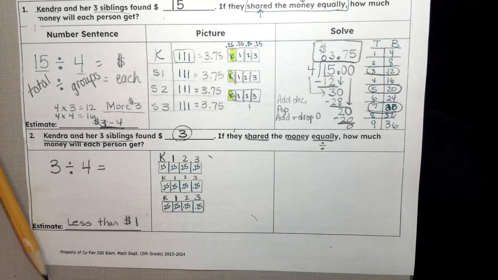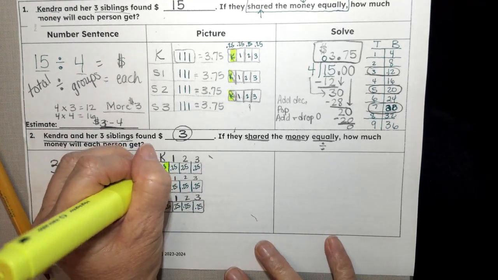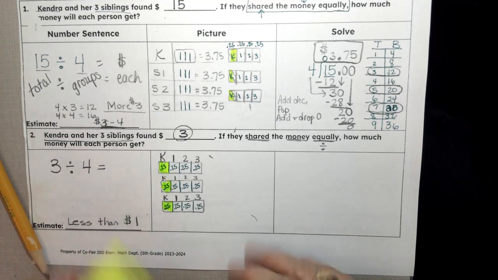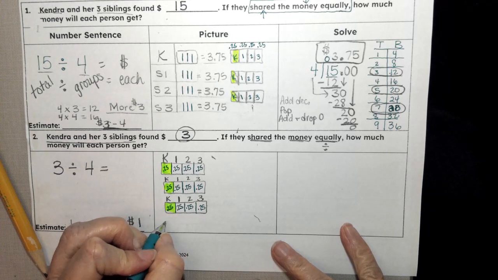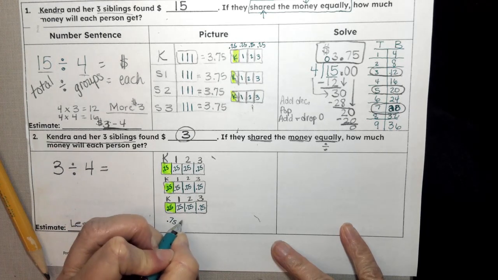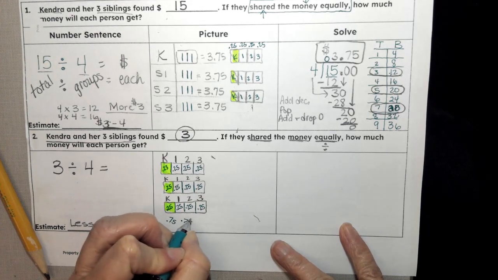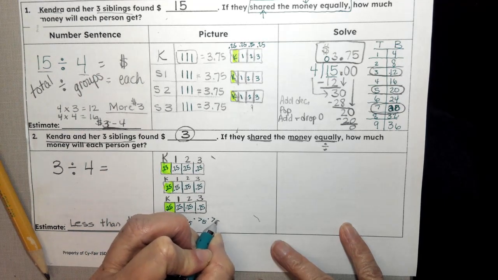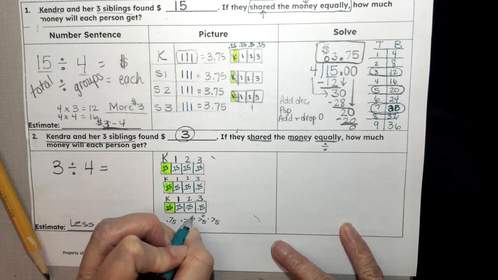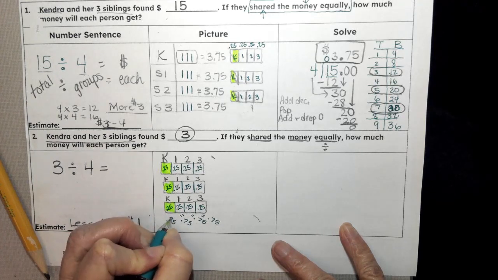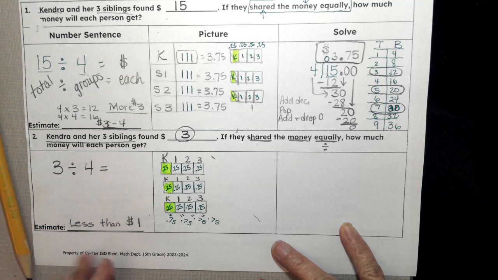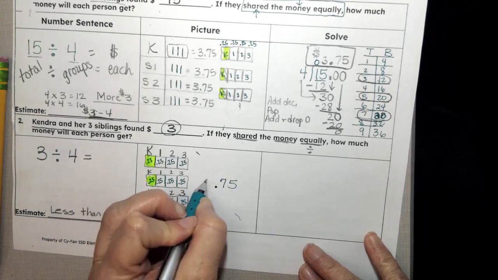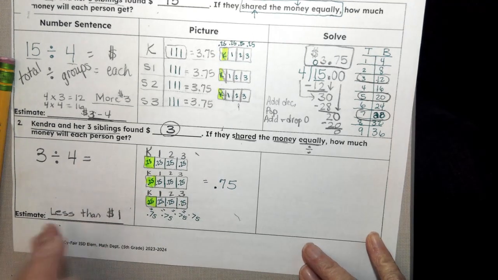So it looks to me like Kendra is going to get 25, 50, 75 cents. So she's going to get 75 cents. Sibling 2 is going to get 75 cents. Sibling 3 is going to get 75 cents. And sibling 4 or 3, each person is going to get 75 cents. All right. And if I think about my quick estimate, that is less than $1.